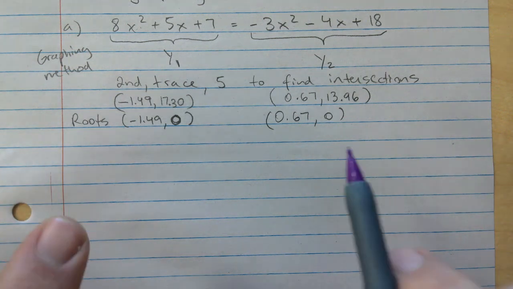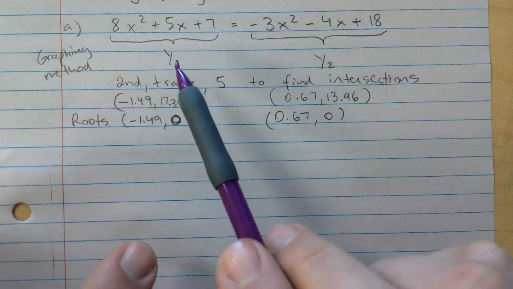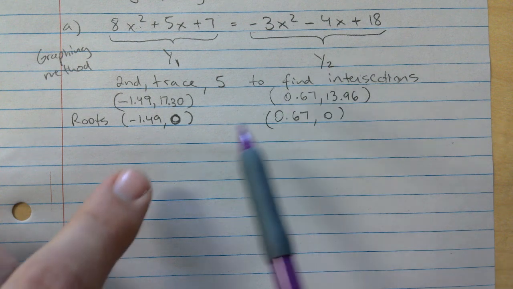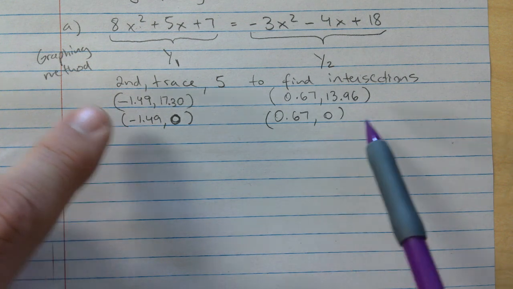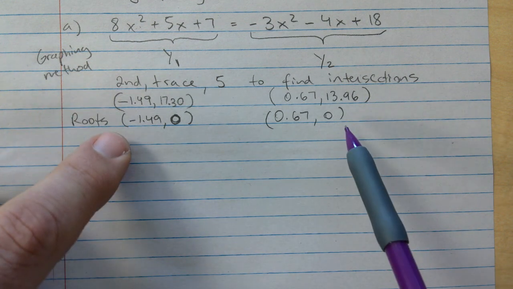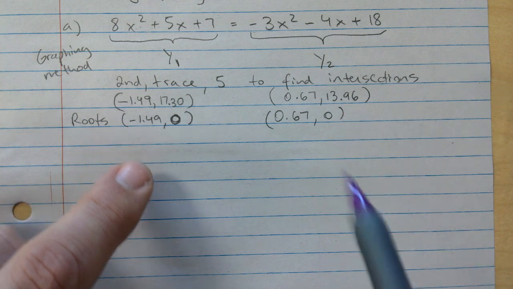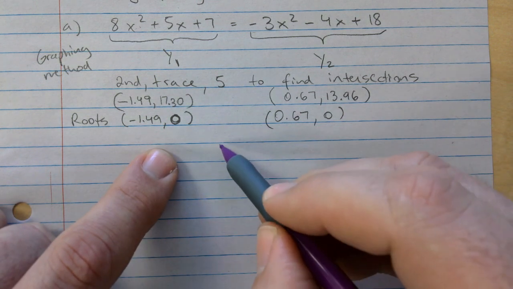This is using the graphing method where you just type this into y1, this into y2, and then you find the intersections, but these are actually the roots. So make sure this is 0.